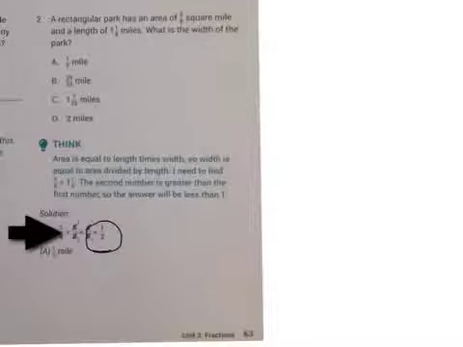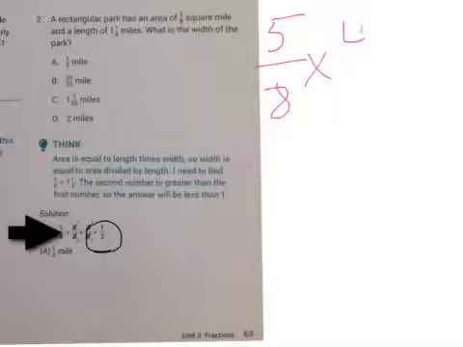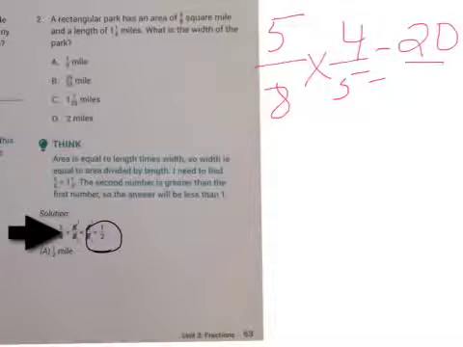Now, the other way we can work this out is we can keep our problem and we can say, okay, so let's go 5/8 times 4/5. And if we just multiply this out, it's going to give us 20/40.